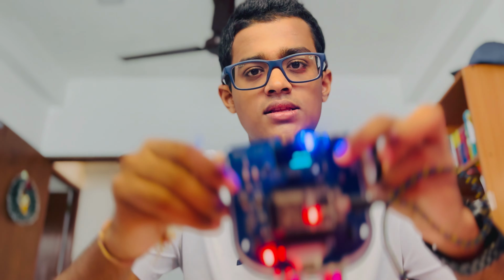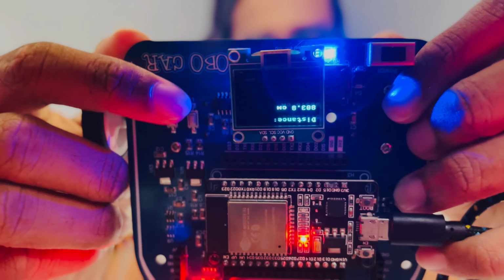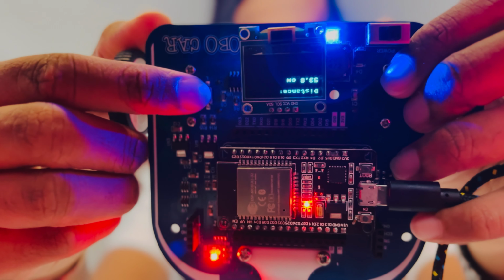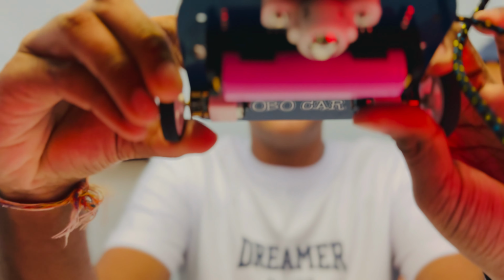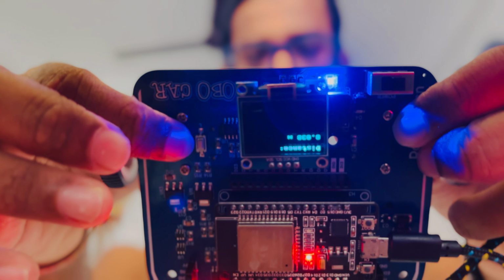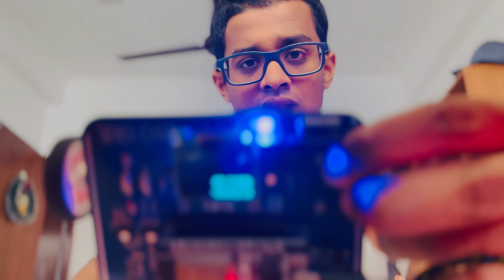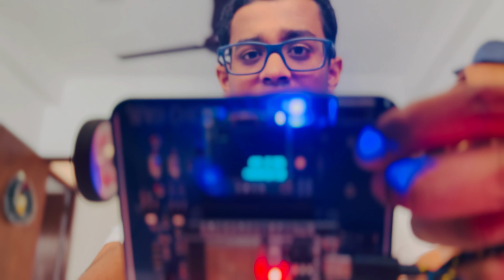Okay, now you can see here we have the distance in centimeters. If I press this right button, I can see the distance in meters while pressing the right button. If I press the left button, again I can see it in centimeters. If I release the left button and press the right button, I can see meters. If I release both buttons, the default value is centimeters. So that's about the digital ruler from the Obo Car kit.